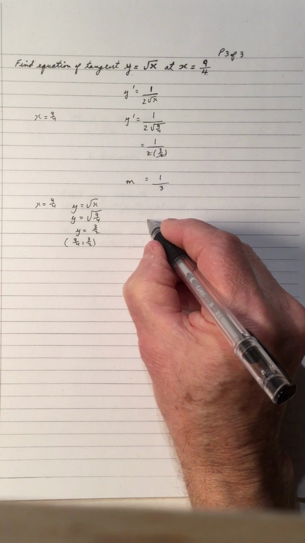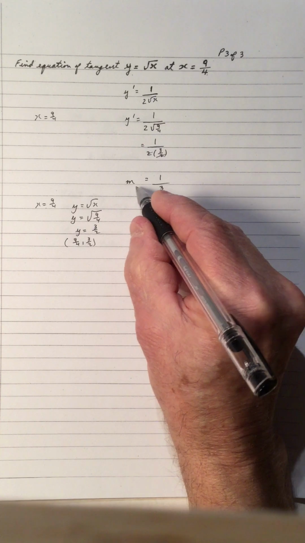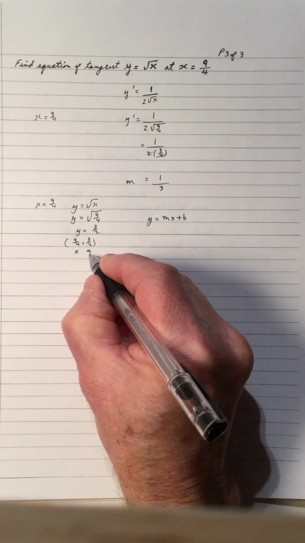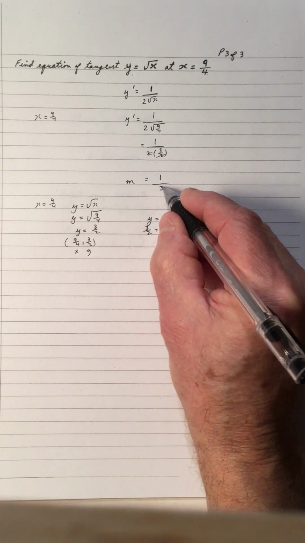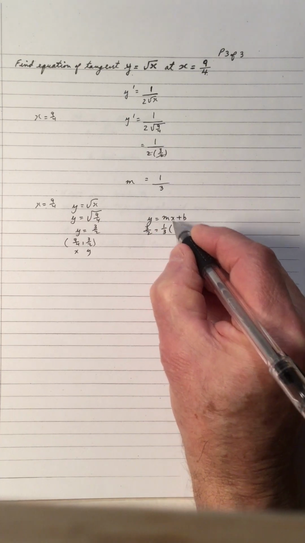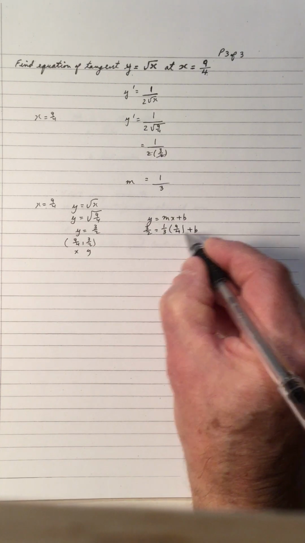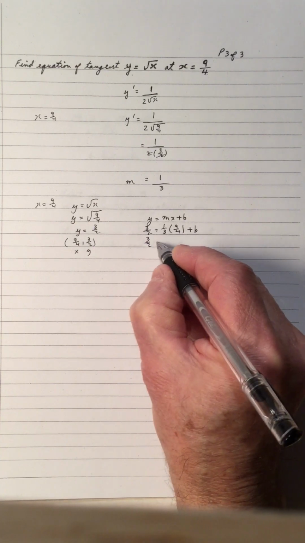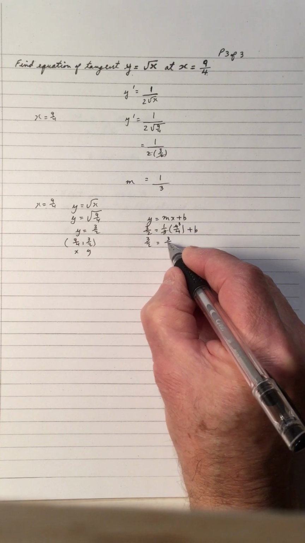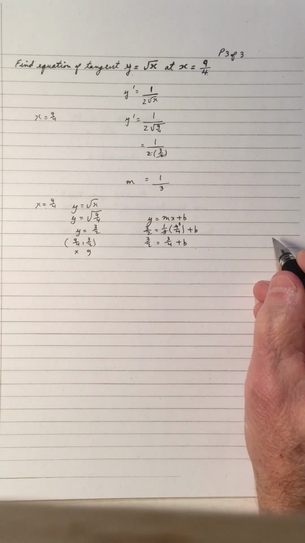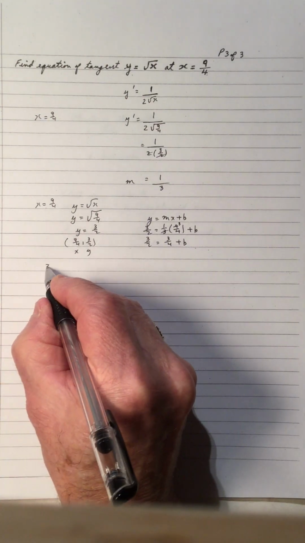So to get the equation of a tangent, which is y equals mx plus b, we have the slope, we have the x value, we have the y value. So the y is 3 over 2. The slope is 1/3. The x value is 9 over 4, plus b. So we have 3 over 2 equals 1/3 times 9 over 4, plus b. 3 into 3 is once, 3 into 9 is 3. So that gives us 3/4 plus b. Now, I can solve this two ways.